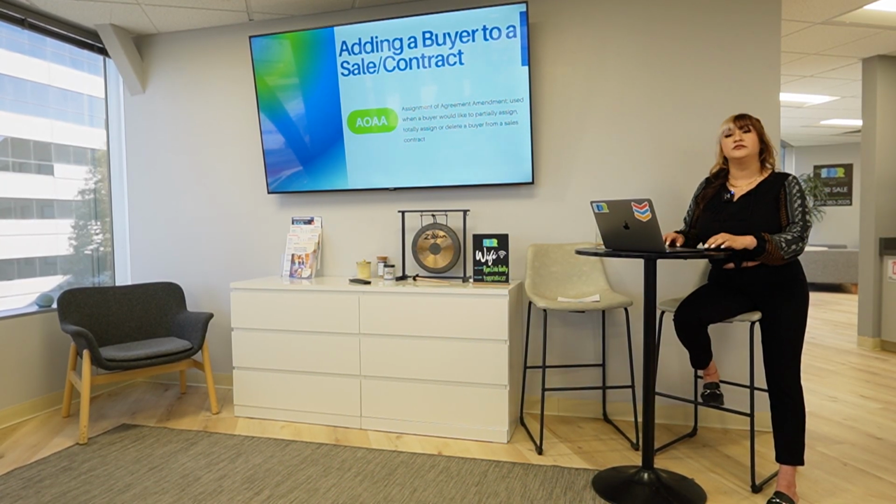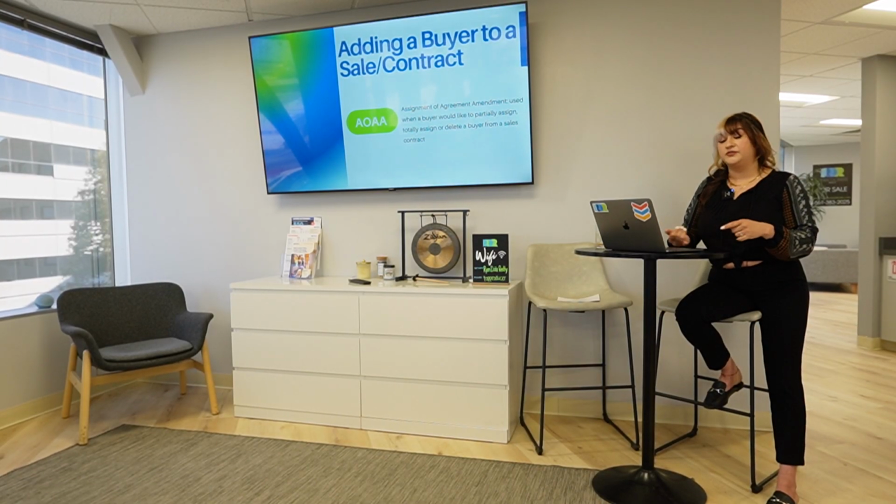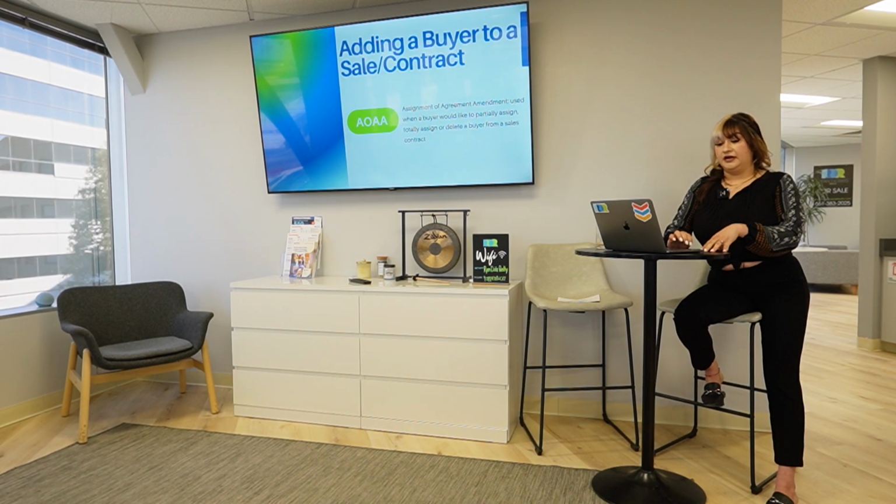Okay, next: adding a buyer to the sale or to the contract. This is called the assignment of agreement. We used to just do it on an amendment or an addendum, saying so-and-so to be added to the contract. It usually happens when a buyer's wife wants to get added to the loan or the title, or if they're having trouble qualifying and need a co-signer brought on in the middle of escrow. This is when you would have to add a buyer to the contract.